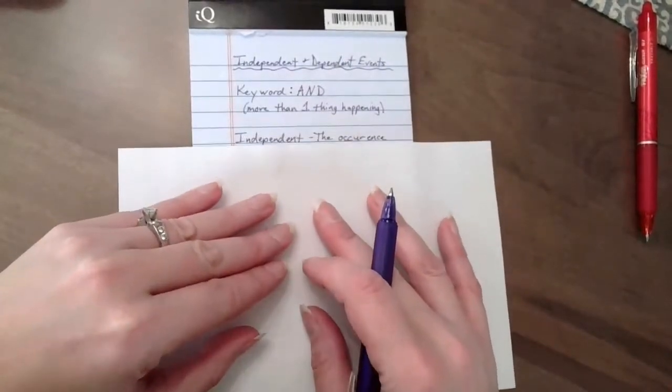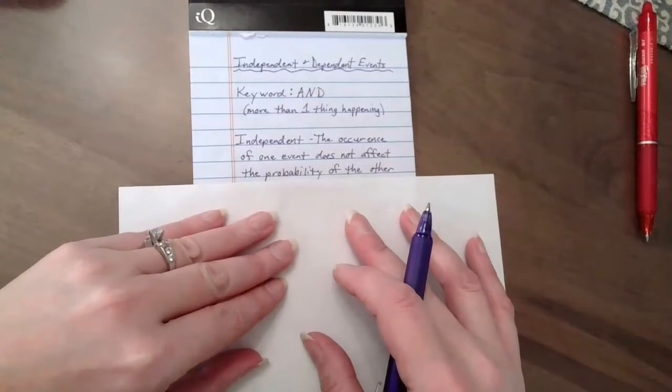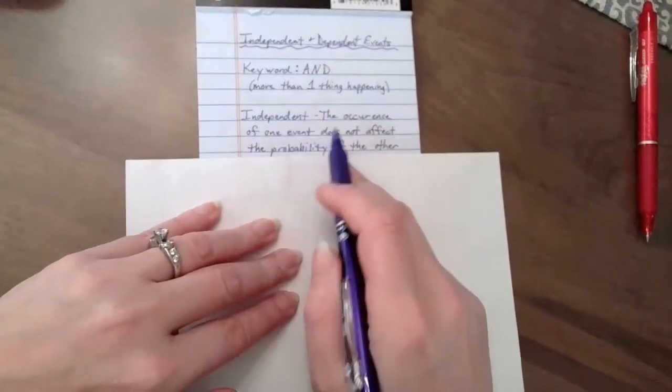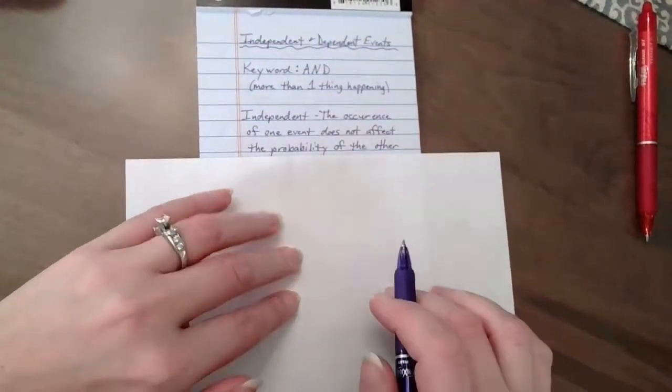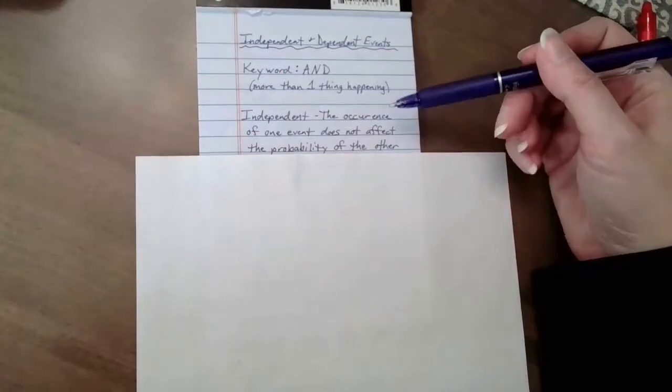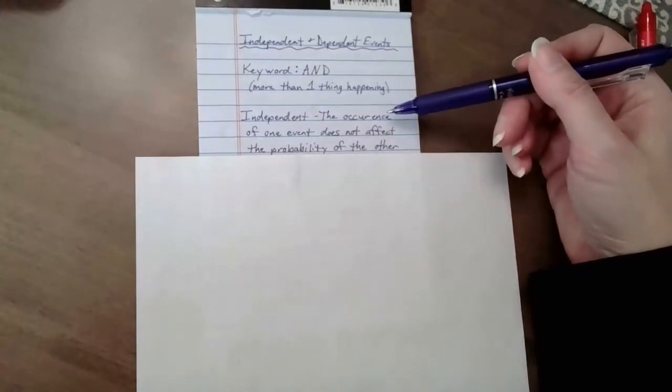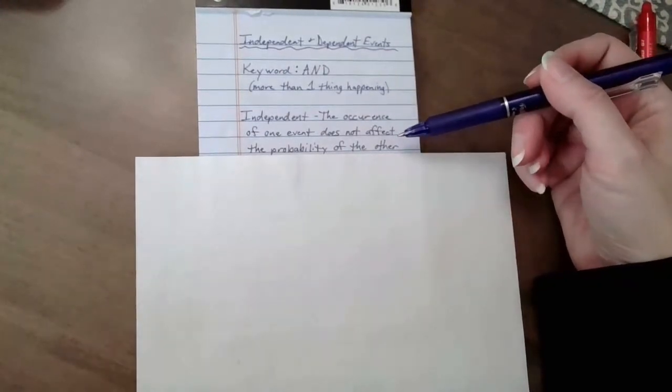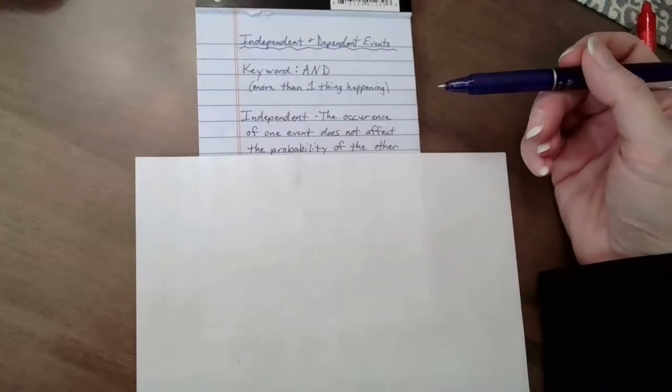Well, let's start with independent, and this probably fits your understanding of the word independent. The idea is that the occurrence of one event, let's say we've got two things happening, whatever happens in the one event is not going to in any way affect the outcome or the probability of the second event. Okay, excellent.